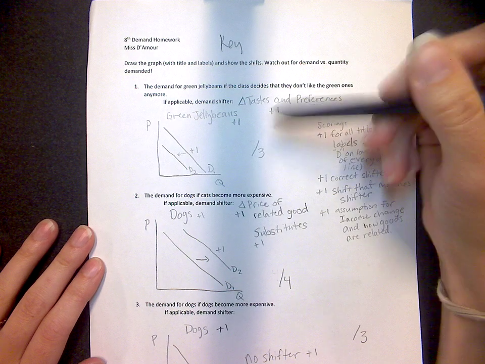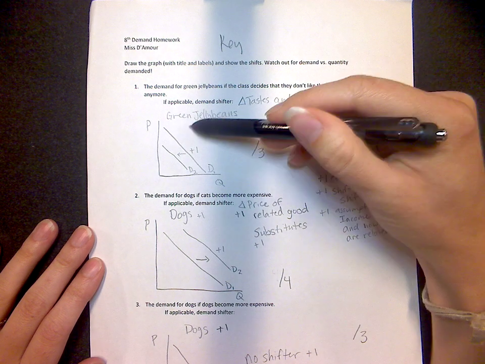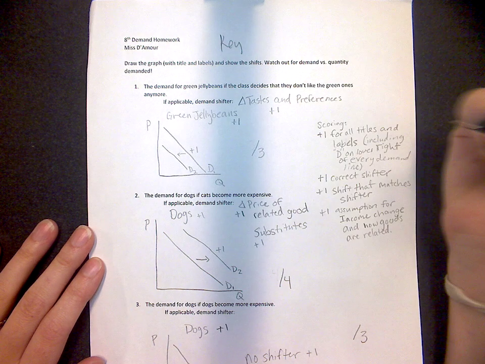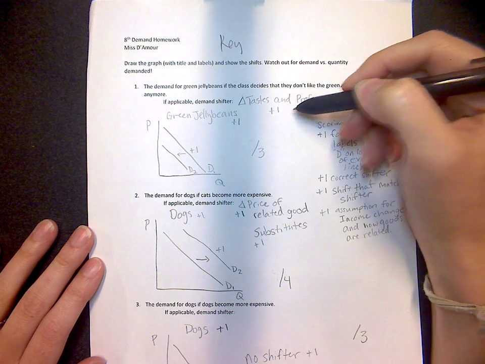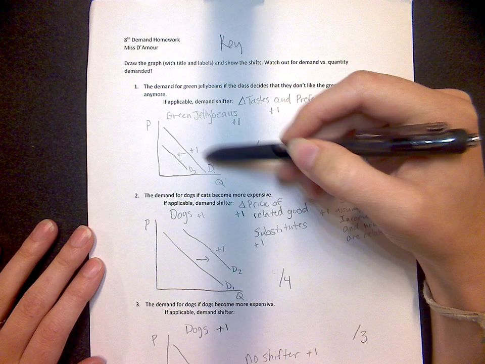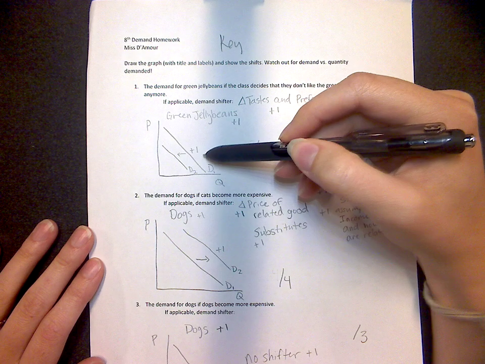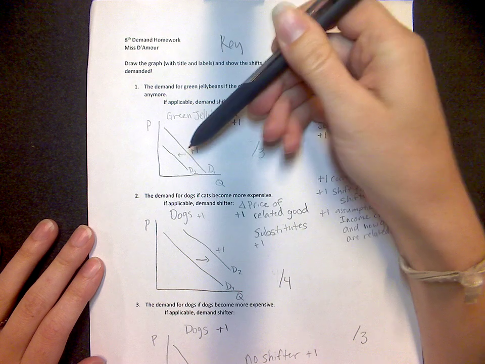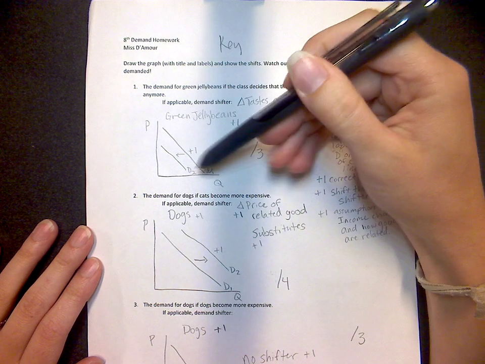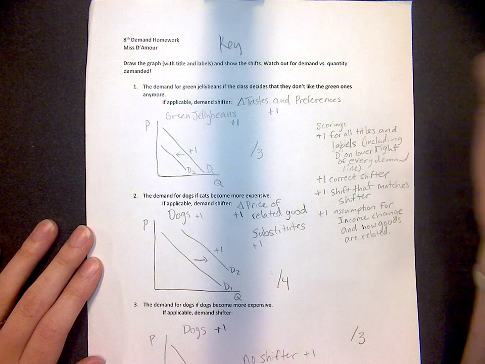Okay, so this is a 3-point question, 1 point for the labels, so green jelly beans, price, and quantity. So if you put all three of those, give yourself a +1. If you put your shifter as change in taste and preferences, +1. And then if you drew your demand shift in with correct labels D1 to D2, sideways arrow, you get a +1 there. If your arrow is pointing diagonally, then you get +0 for the shifter. If you're missing any of the D labels or they're incorrect, then you get +0 for that point.